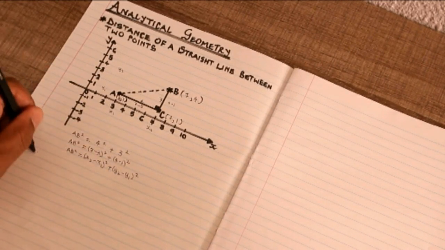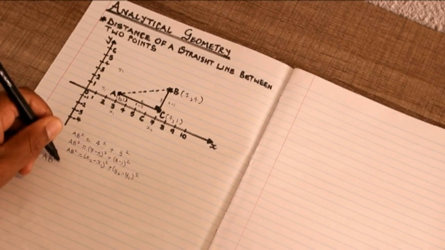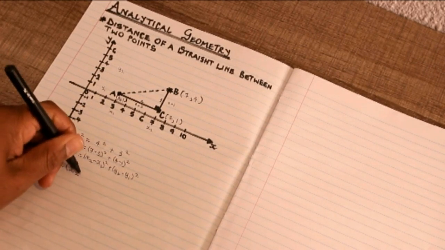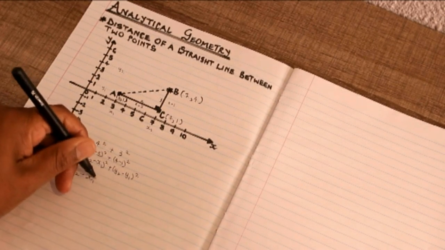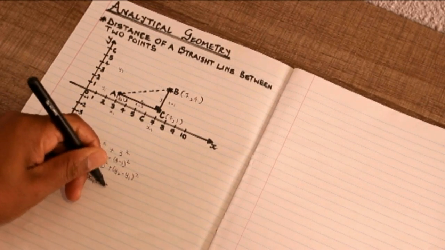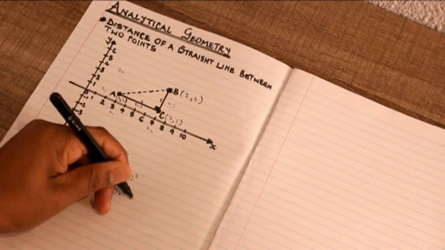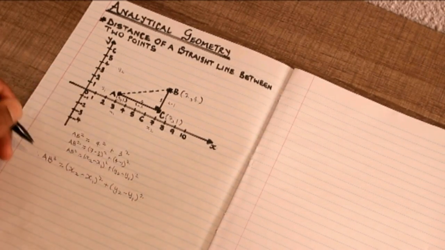Therefore, now we know that for any distance AB squared, it should be equal to x2 minus x1 all squared plus y2 minus y1 all squared.